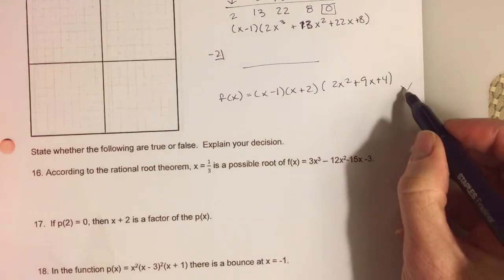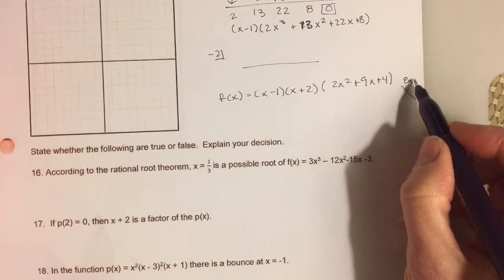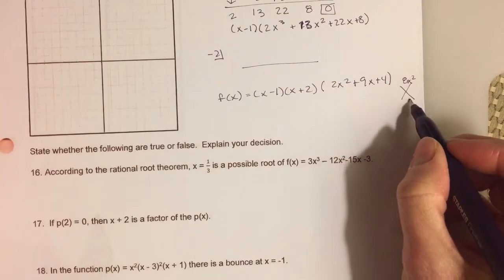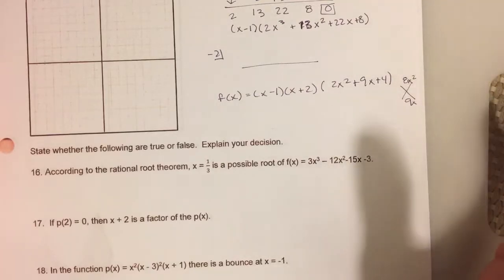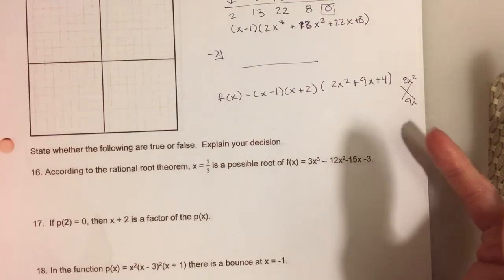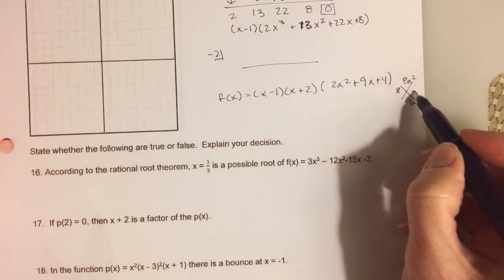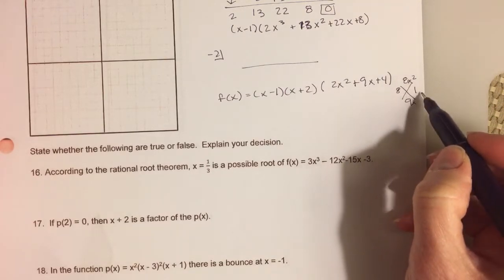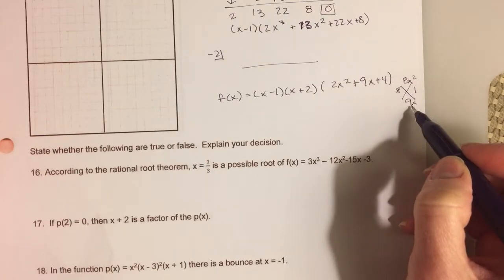So when I use my diamond method, on top I would have an 8x squared, and on the bottom I would have a 9x. I'm trying to think of two things that multiply to 8 while adding to 9. So since they're 1 apart, I'm going to use the actual number 8 and 1. So 8x and 1x, they both need to be positive because they multiply to positive and they add to a positive.